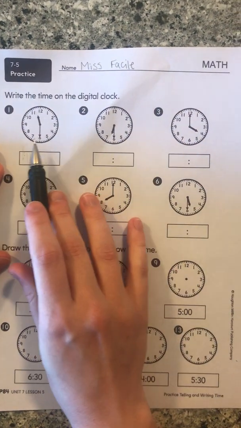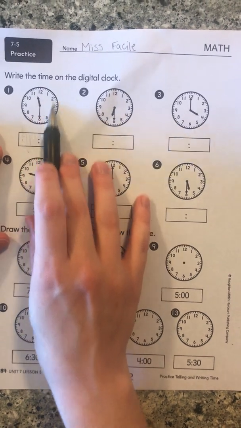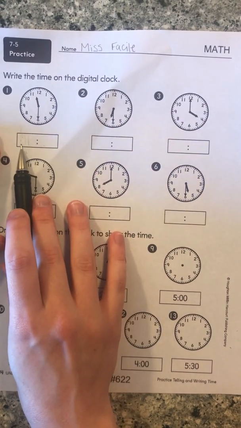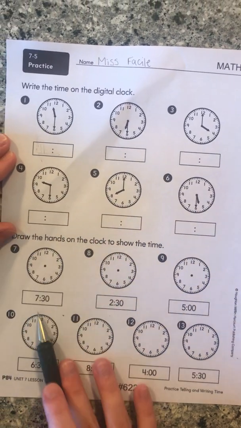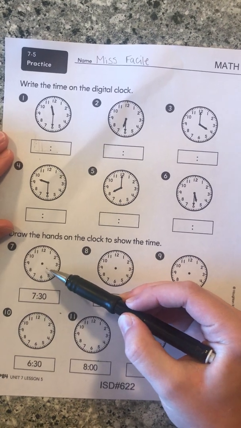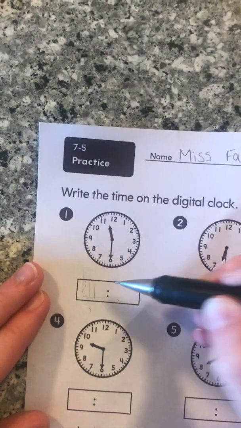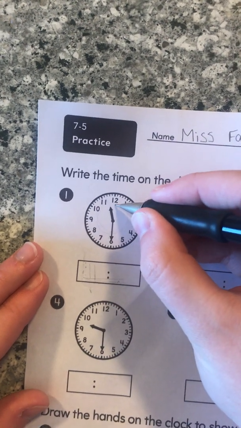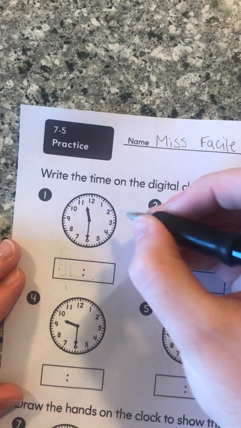So I'm going to go through each clock and look at the hands on the analog clock up here, and then write the time on the digital clock down here. Then on the bottom half, it has the digital time written and I'm going to draw the hands on the clock. So first, number 1, I'm going to start by writing the minutes on each number.